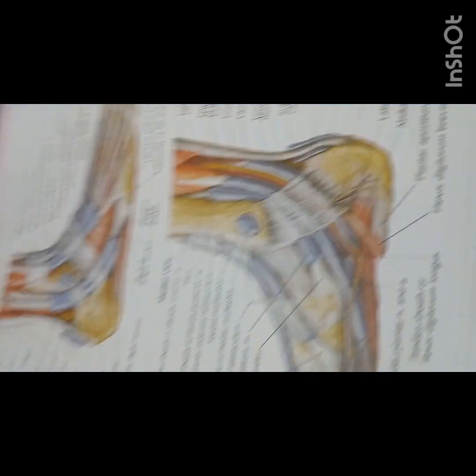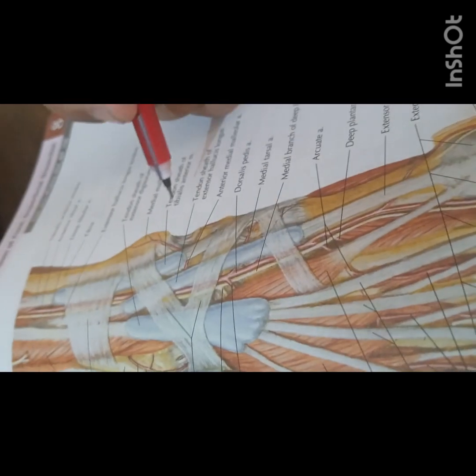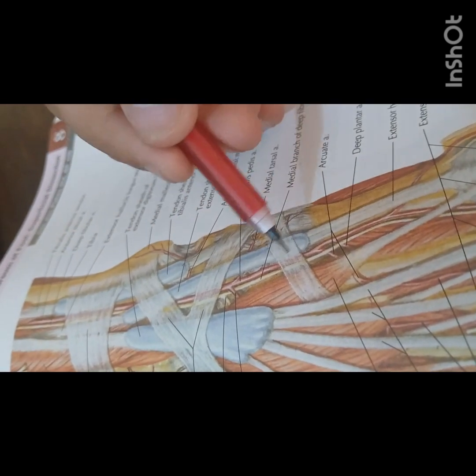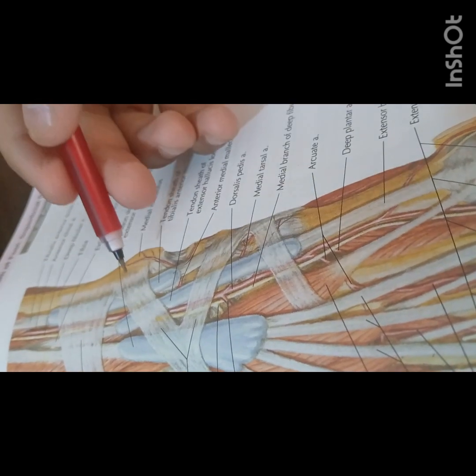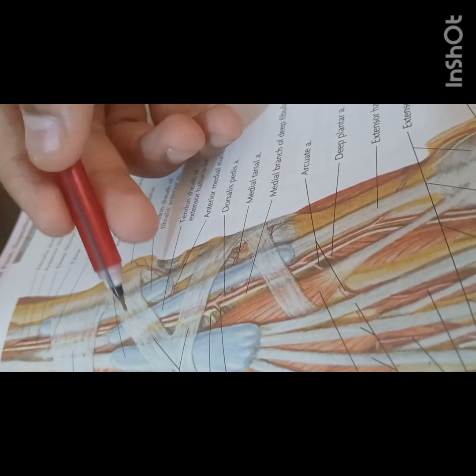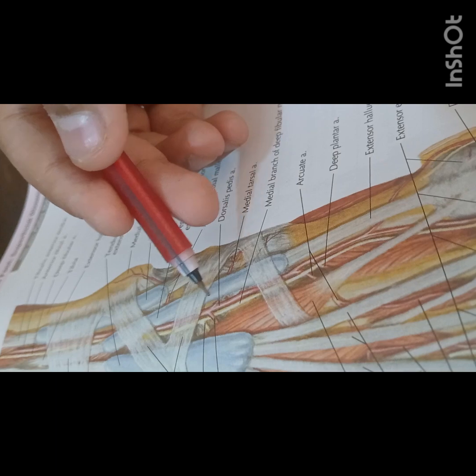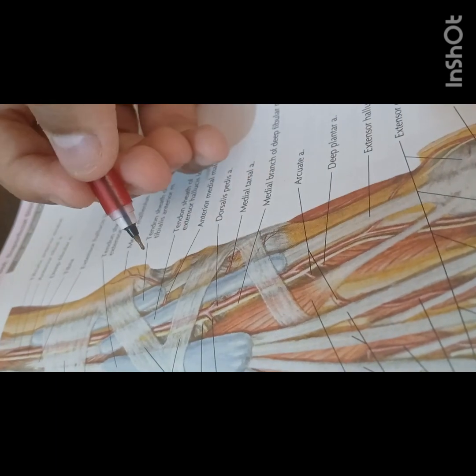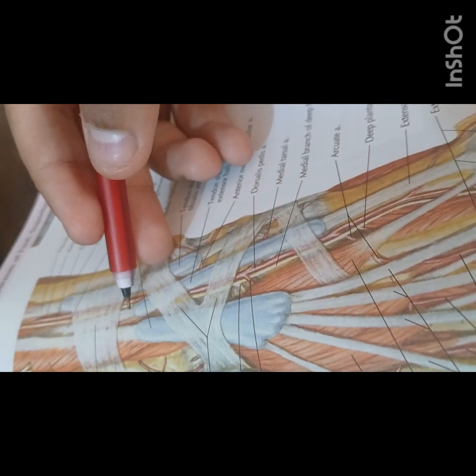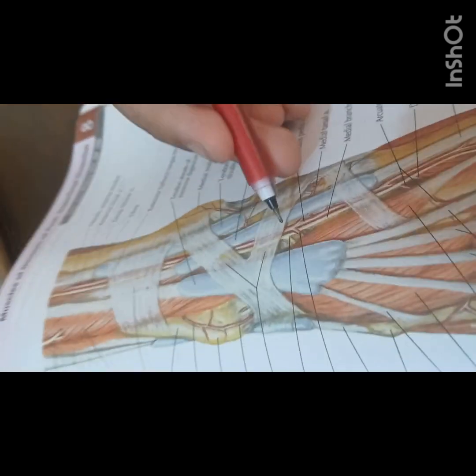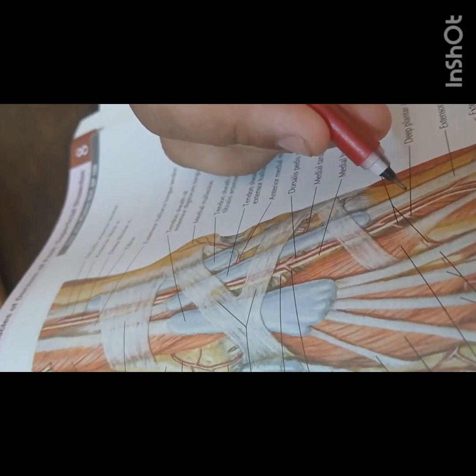Okay, look here. This is the tibialis anterior. This is the flexor hallucis longus. This is the extensor hallucis longus.